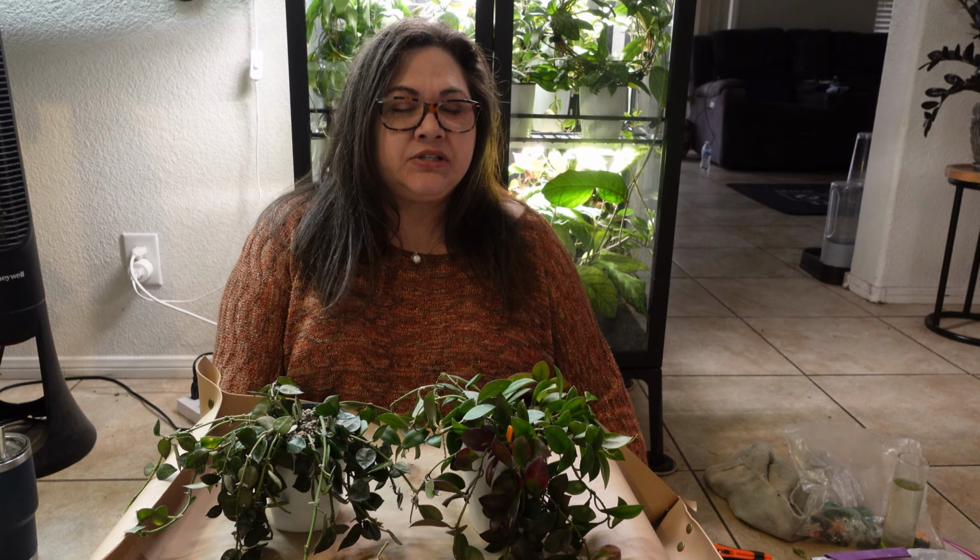I know some people now use CalMag. I live in the desert where we have one of the hardest waters in the nation, so I don't need to use CalMag. Some people are using silica now. I don't know anything about that for Hoyas. I know that that's just mainly a variegated plant, variegated tropical house plant issue.